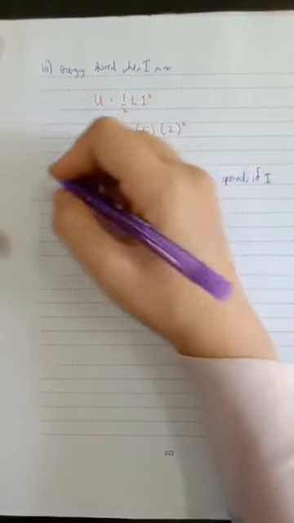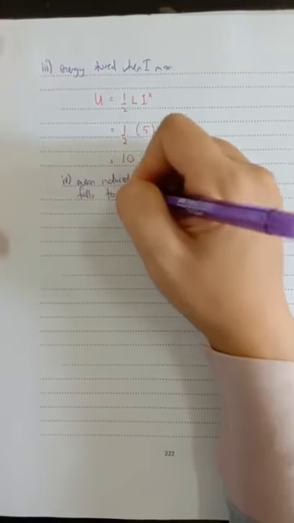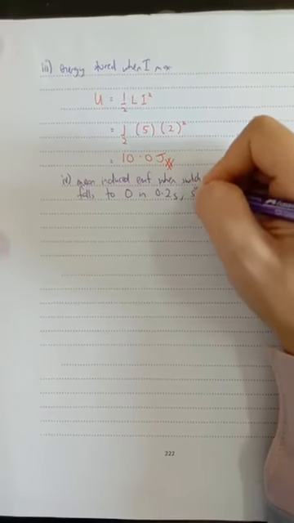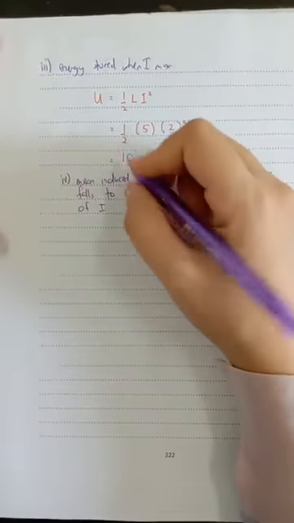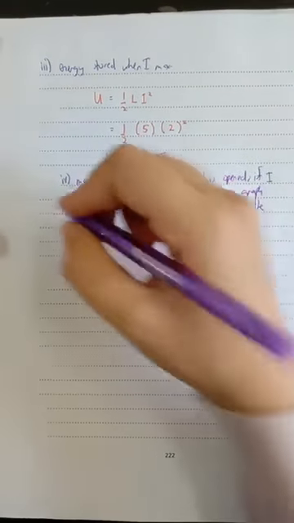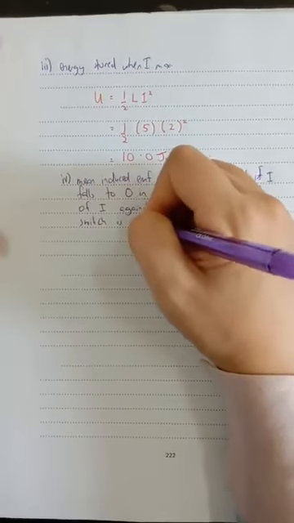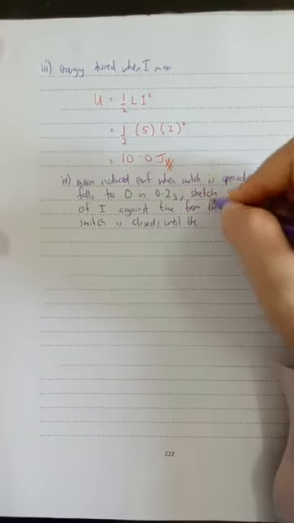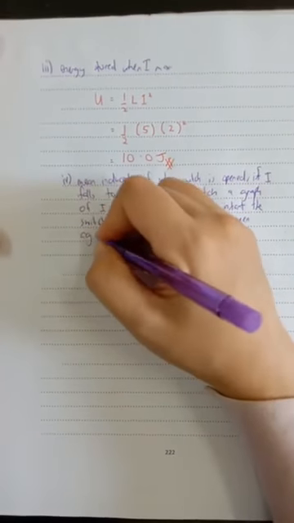If current falls to 0 in 0.2 seconds, sketch a graph of current against time, the instant the switch is closed until it is open again.